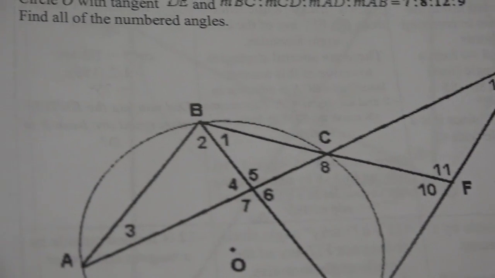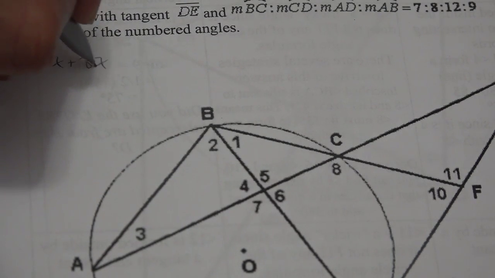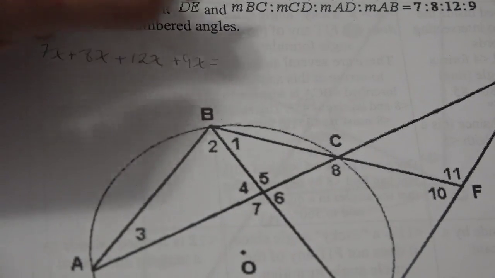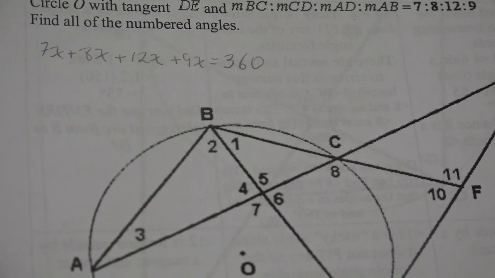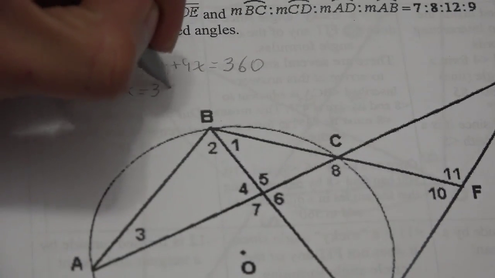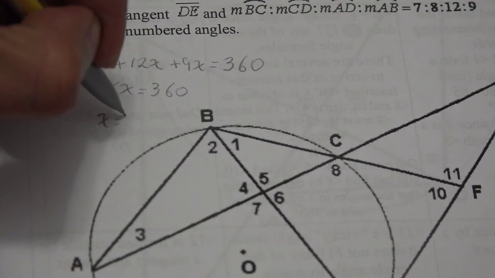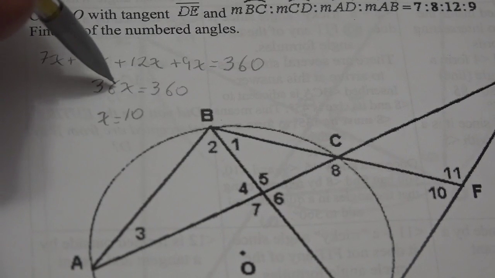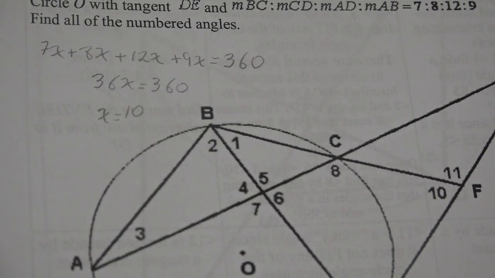Let's forget about the circle for a second. So I have 7x plus 8x plus 12x plus 9x equaling the total number of degrees in a circle, which is 360. All right, so when we add this, we get 36x equaling 360. Now we divide by 36 on both sides and we get x equals 10. Of course, I didn't have to divide. All I had to do was ask, 36 times what is 360? Times 10.